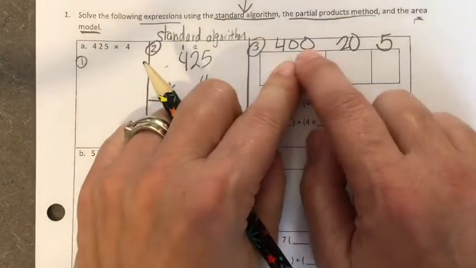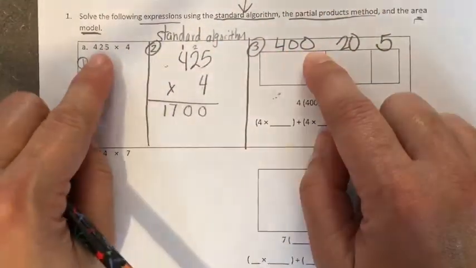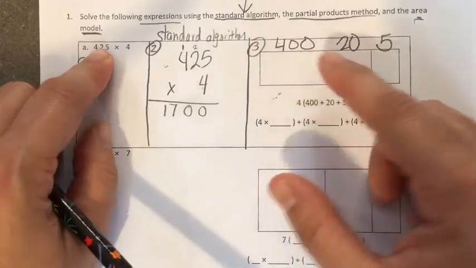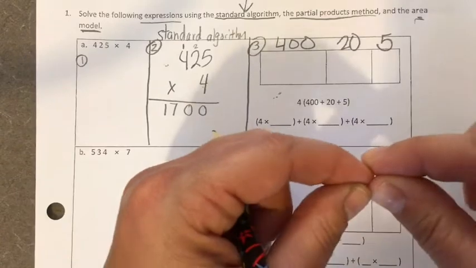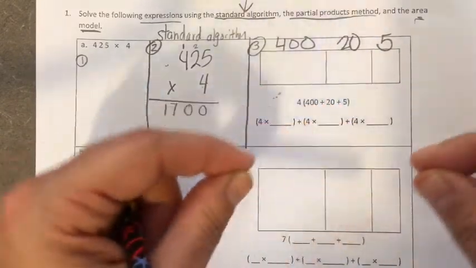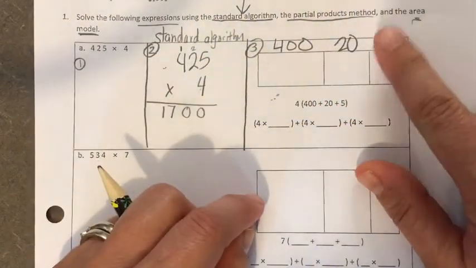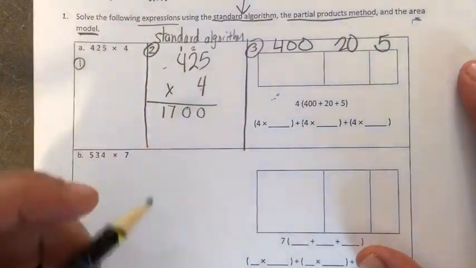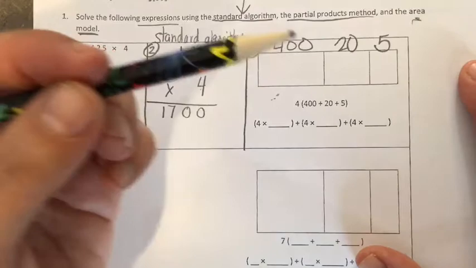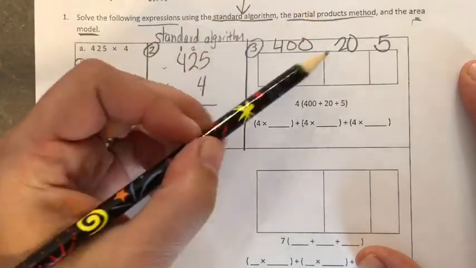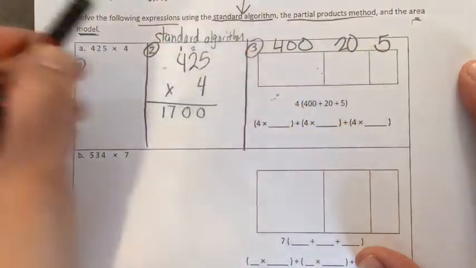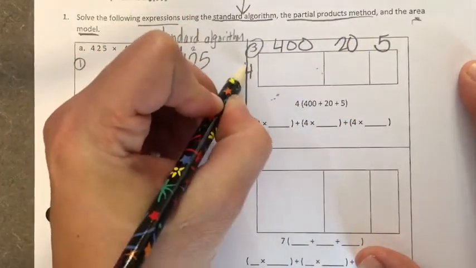All right, so essentially what I have done is taken 425 and wrote it in expanded form. Remember how when you're little you take a word and you do this, cat, k, at. Well, actually, you can do that with numbers too. And it does make your life pretty easy when you can separate these parts into your place value. And then 425 times 4. That is a 4 right there.